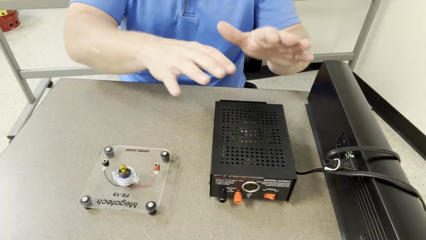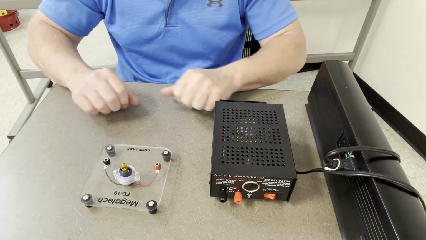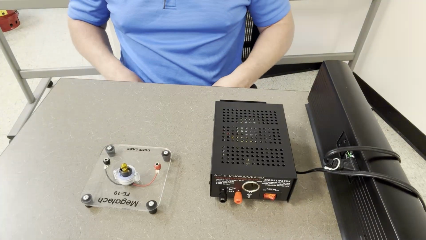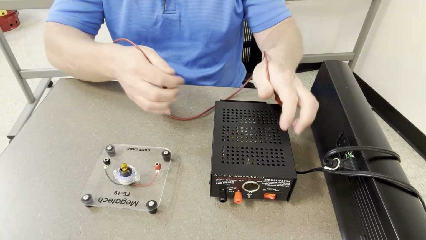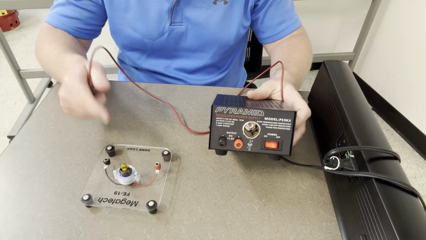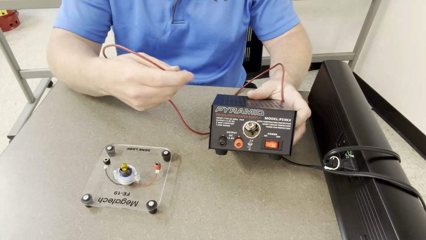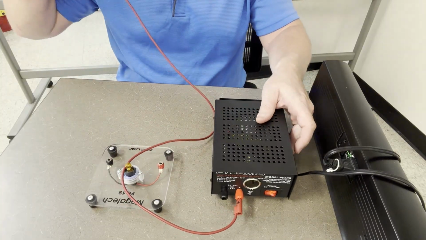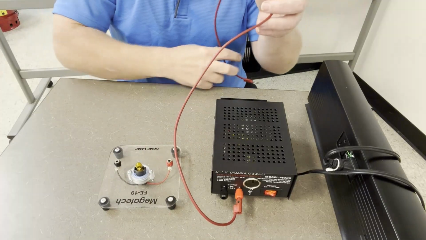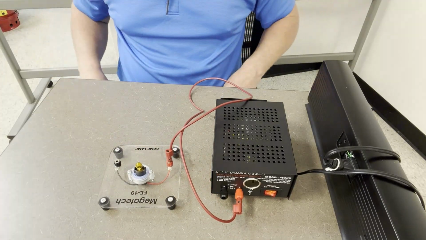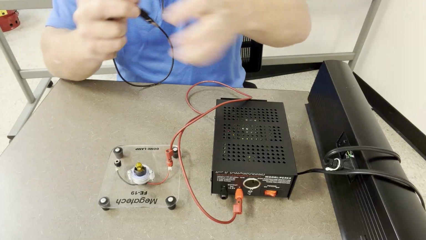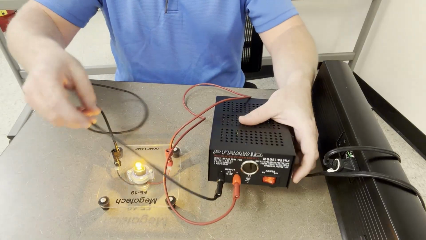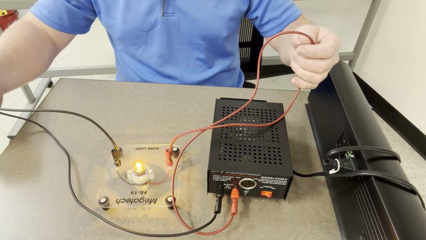Okay, so for today, we're just going to use our power supply and our light bulb as our load. To make a complete circuit, all I have to do is have a path for the electricity to go from my power supply to my load and then back to the power supply. So I'm going to take a wire and go from the power supply right into my load. And I'm going to take another wire and go from that load back into the power supply. And we can see that my light bulb turned on already.